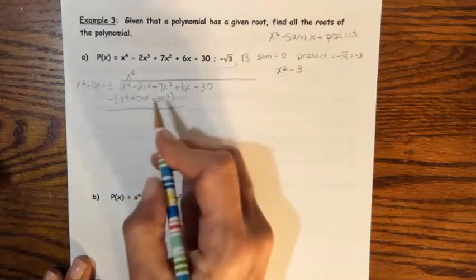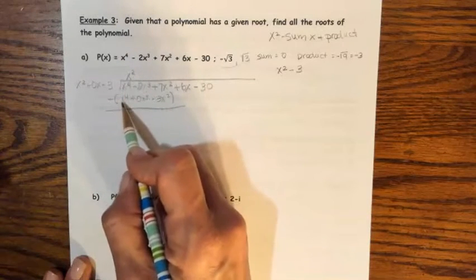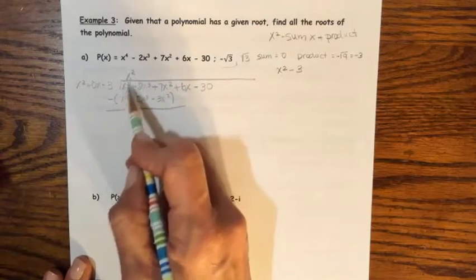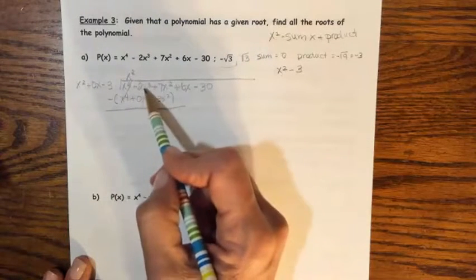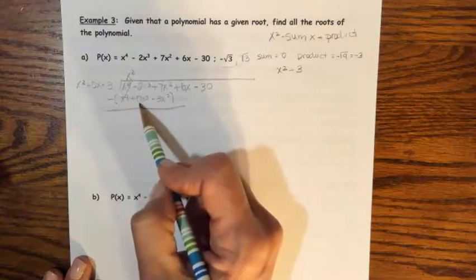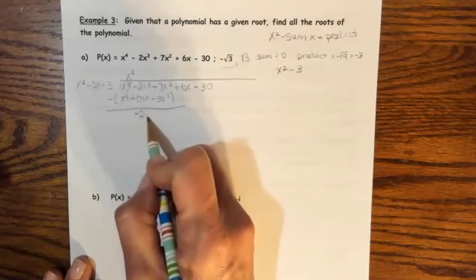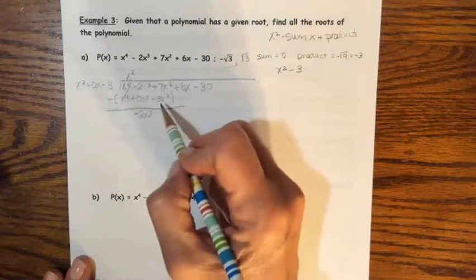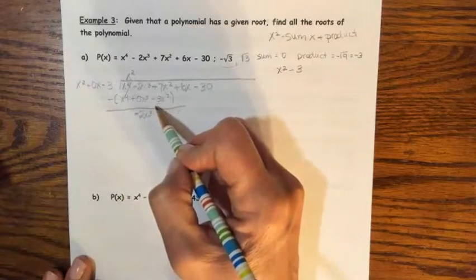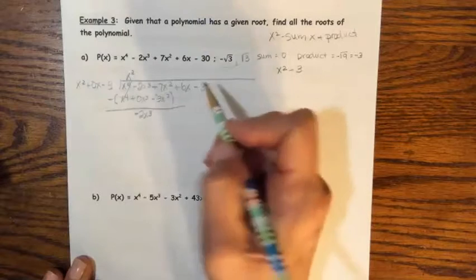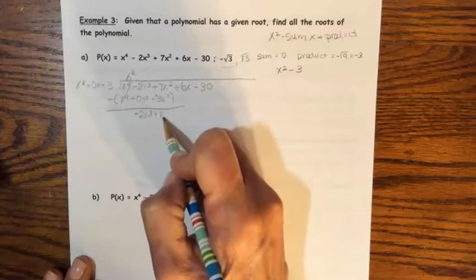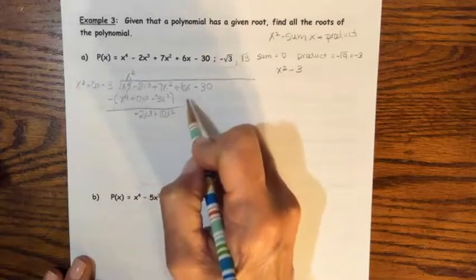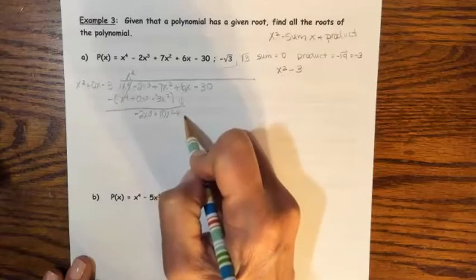And then we're subtracting. X to the 4th minus x to the 4th cancels. Negative 2x cubed minus 0x cubed is negative 2x cubed. 7x squared minus a negative 3x squared, that means this is going to become plus, so that'll be plus 10x squared. And then we bring down the next term.